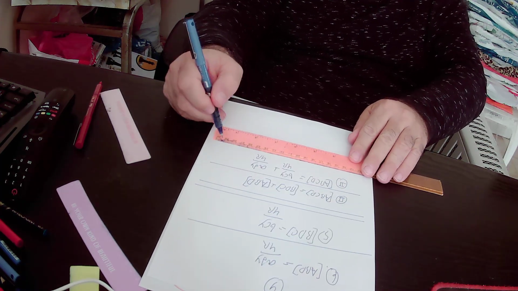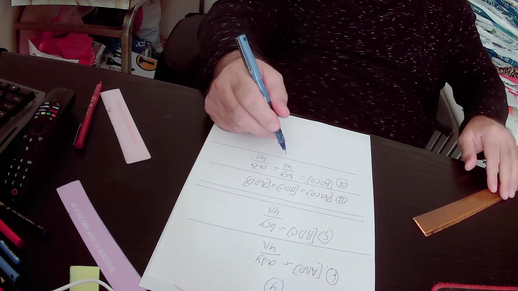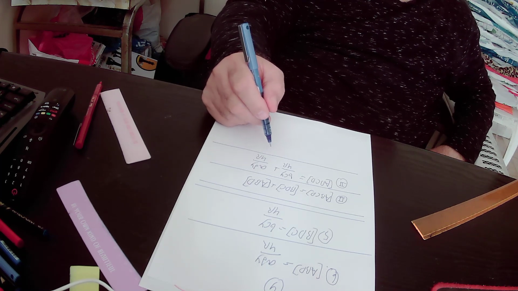So the area of quadrilateral ABCD equals BCY over 4R plus ADY over 4R.